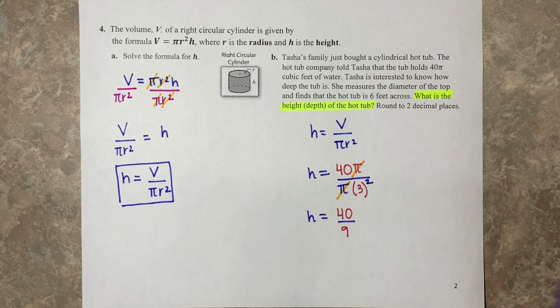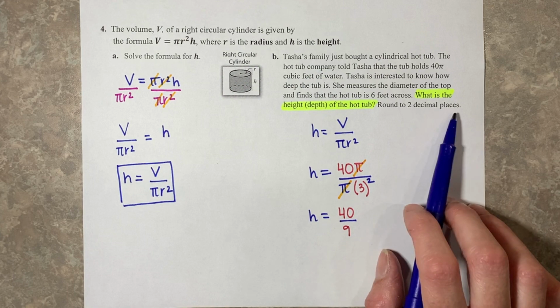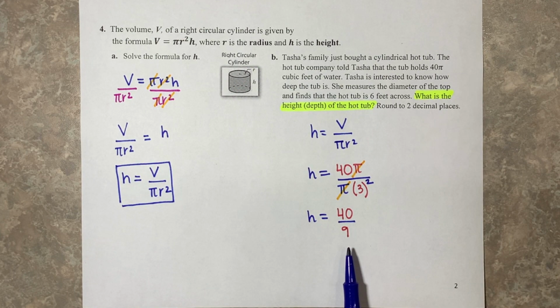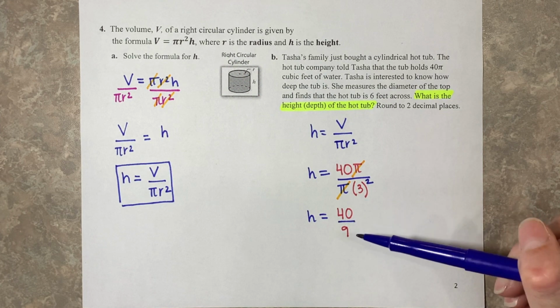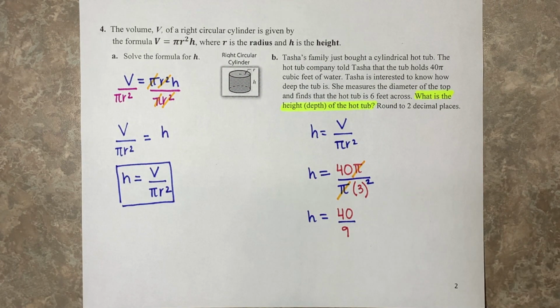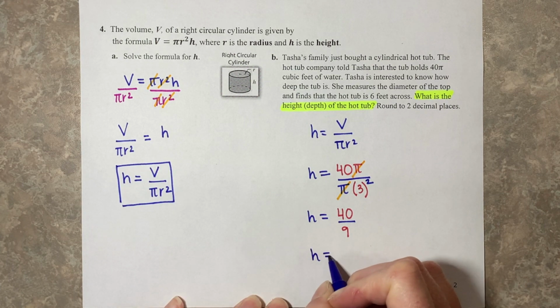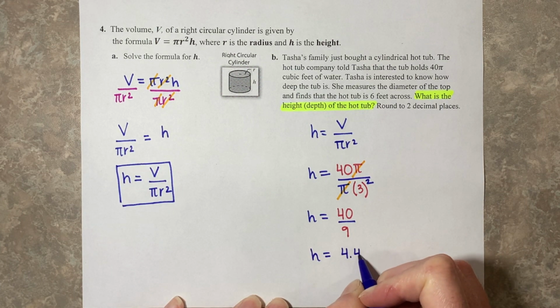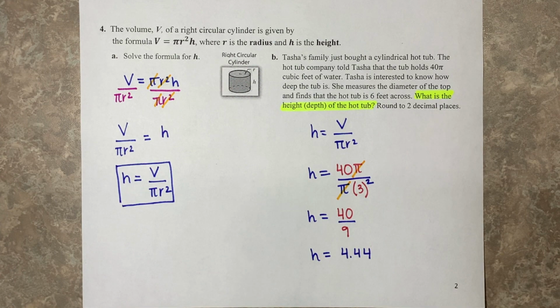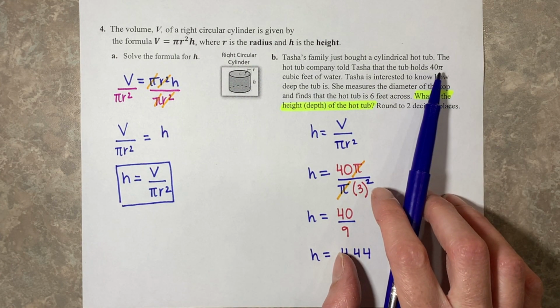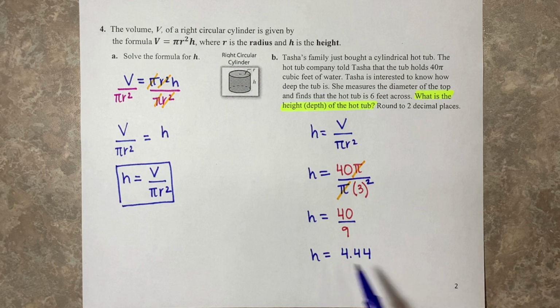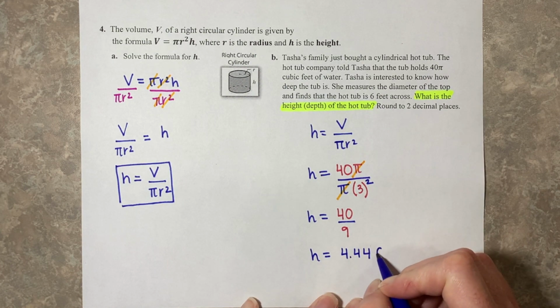And the problem asks us to round our answer to 2 decimal places, so that means we want to convert this to a decimal. To do that on your calculator, you could just go ahead and take 40 divided by 9, which rounded to 2 decimal places leaves us with 4.44. And let's include units. Since it looks like the units in the problem are feet, we can say that the height or the depth of the hot tub would be 4.44 feet.